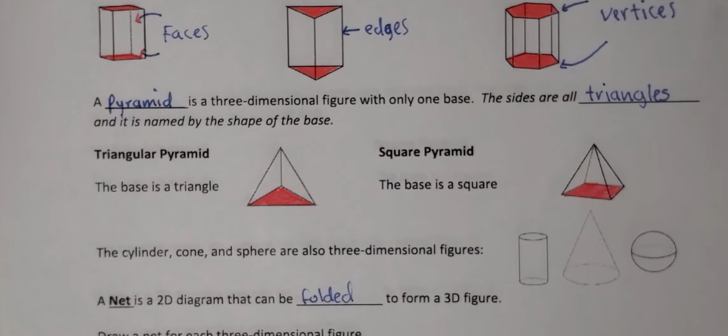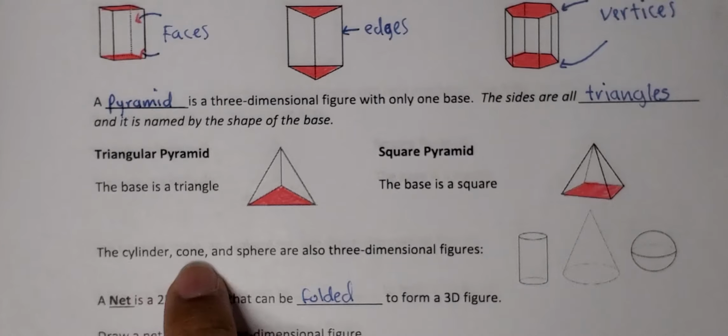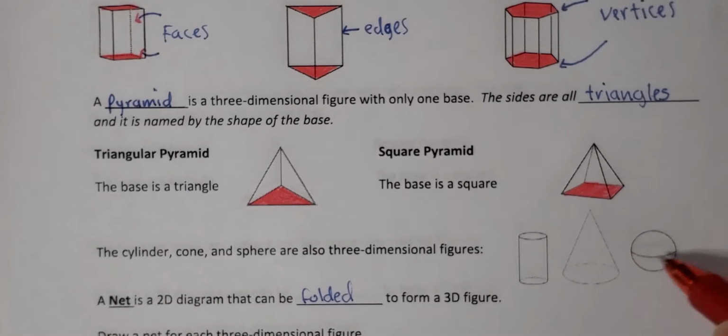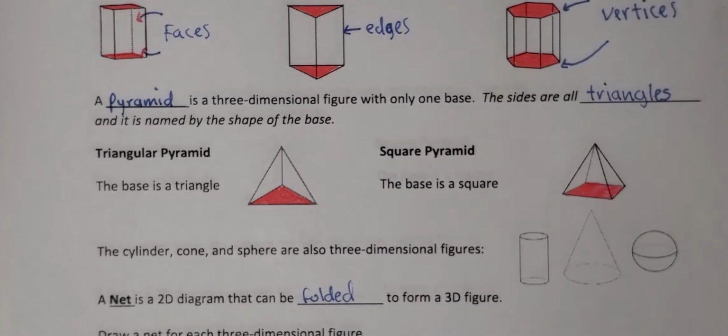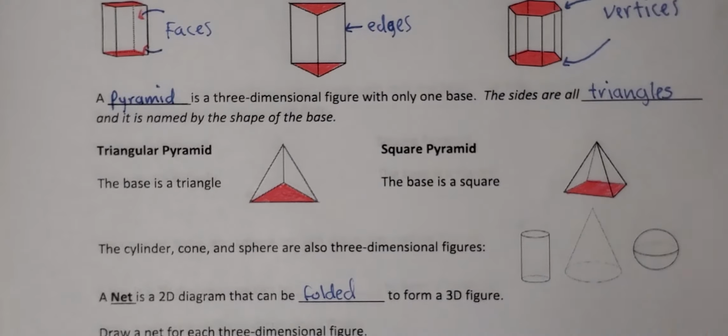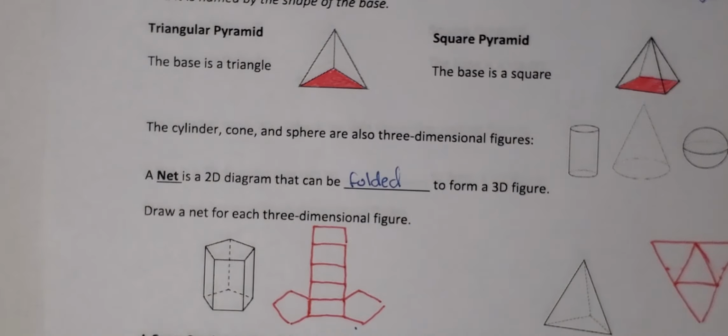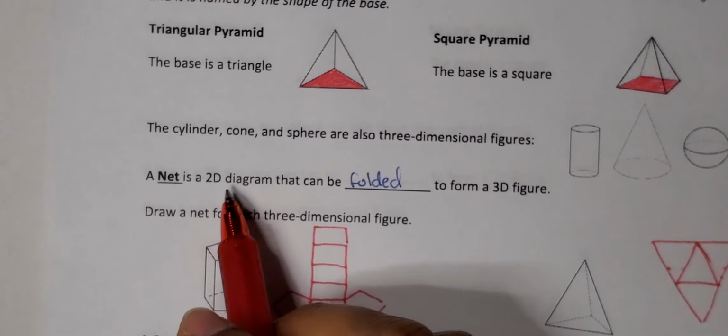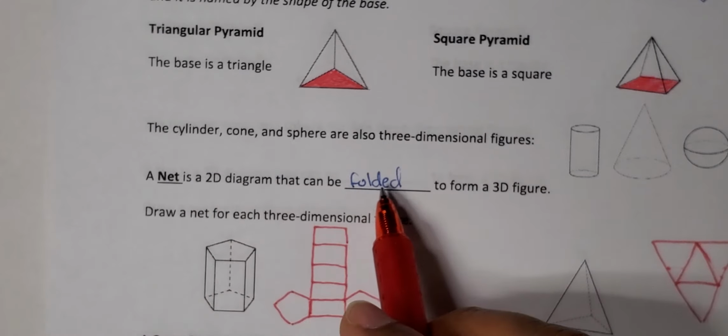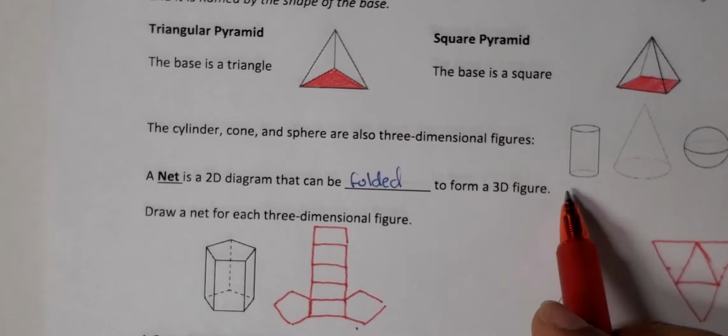I'm just going to mention these. The cylinder, the cone, and the sphere are also three-dimensional figures. So there you have the cylinder, the cone, and the sphere, and we'll get into those later on. A net is a 2D diagram that can be folded to form a 3D figure.